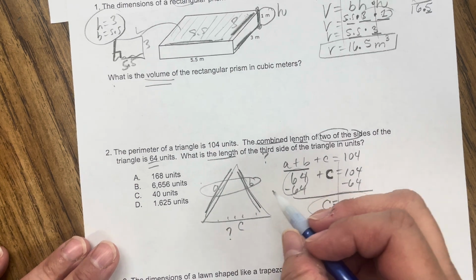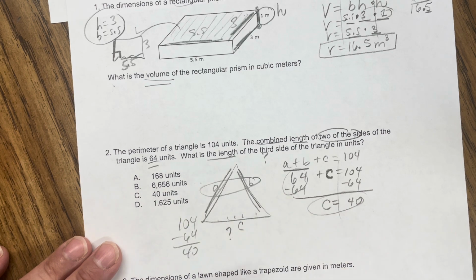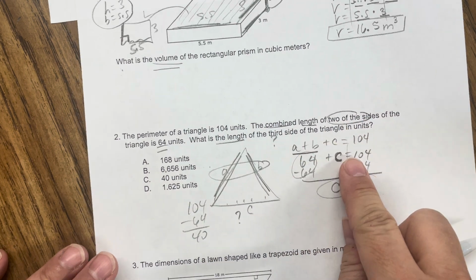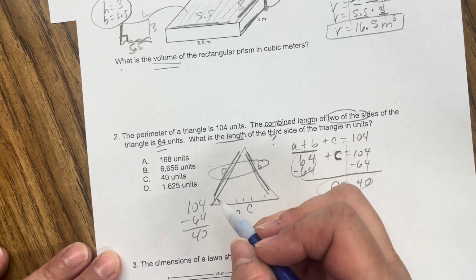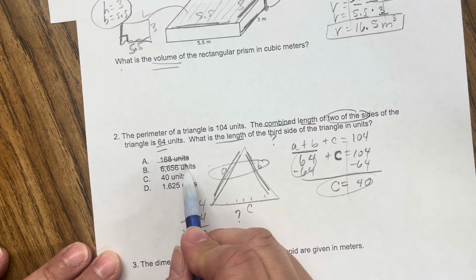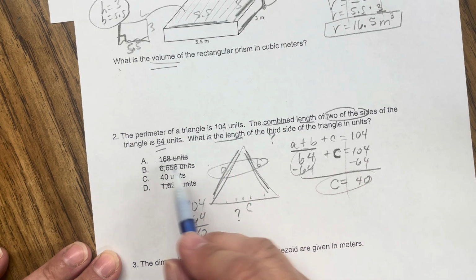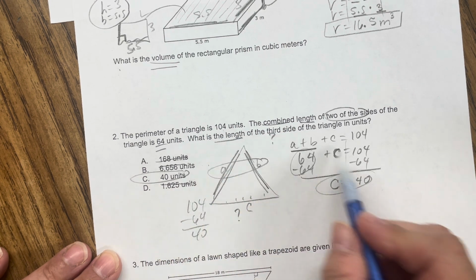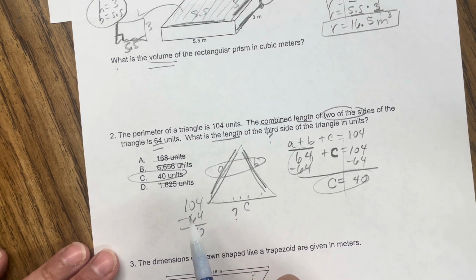And a lot of people could just say, well, I could just say 104, take away 64, and yes, you certainly could, and get the same answer. I'm just showing you the algebraic way. Also imagine if the whole total length is 104, these are impossible numbers. They're so much bigger. It couldn't be more than 104. It has to be something less. So even by not working it out, you could still tell. So that's like looking at the reasonableness of the answers.